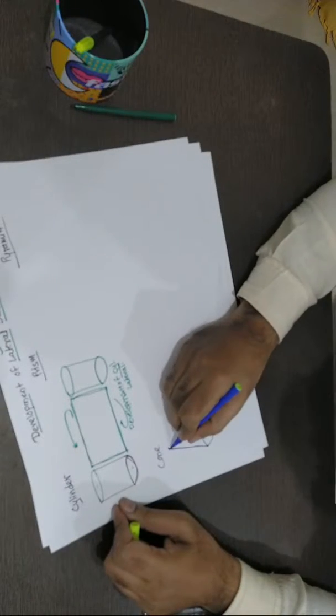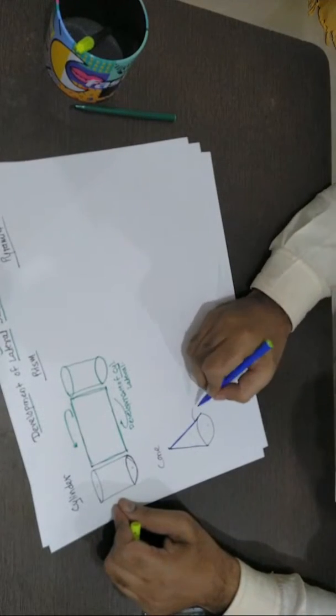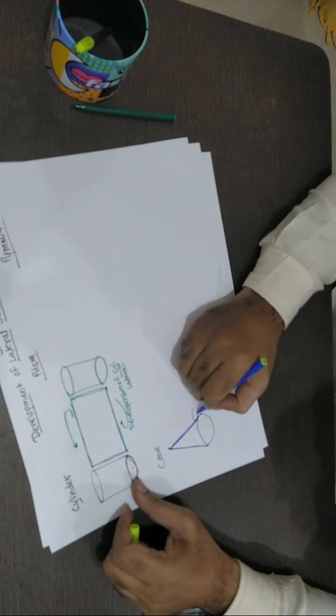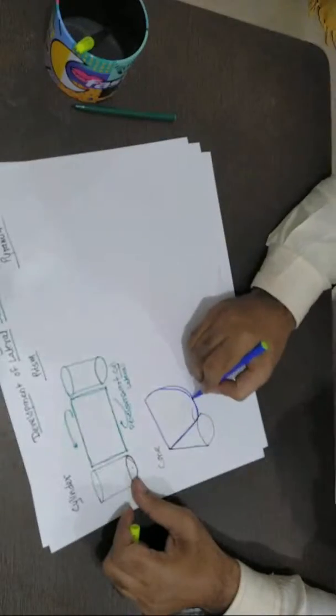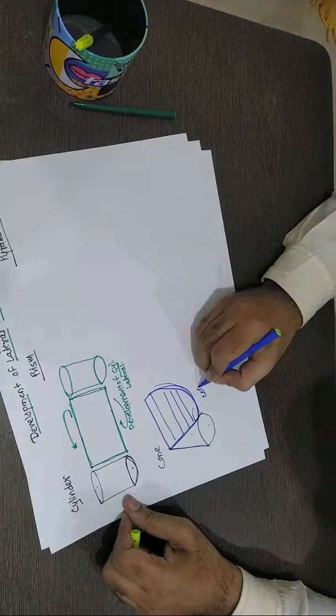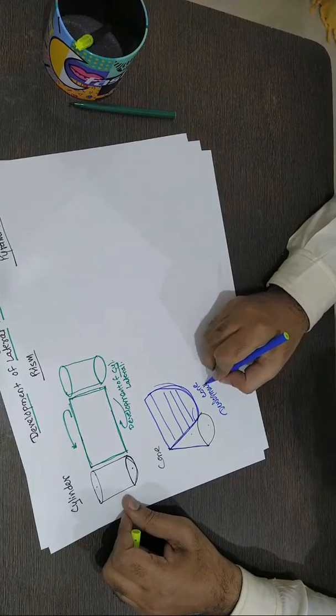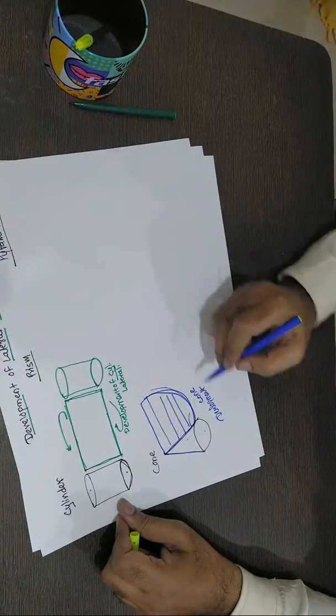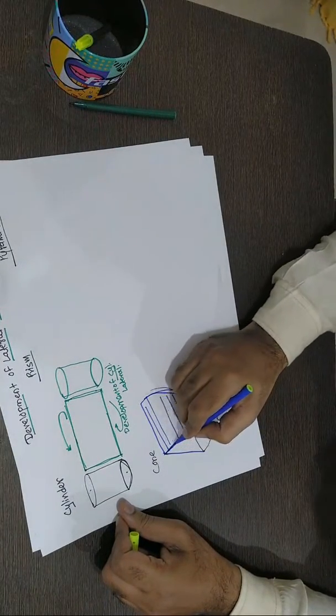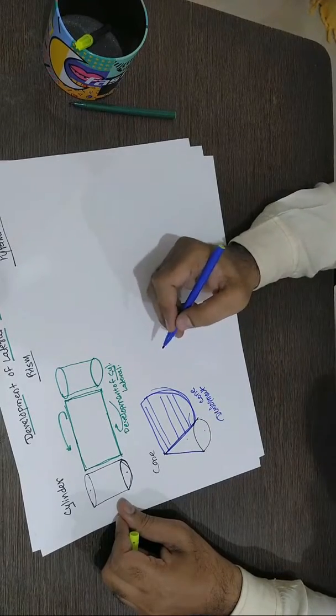If I consider this as a generator, this is called a generator. If I unwind this shape, the surface obtained is nothing but the development of the cone. So I'll get this. Of course, this is the generator length.